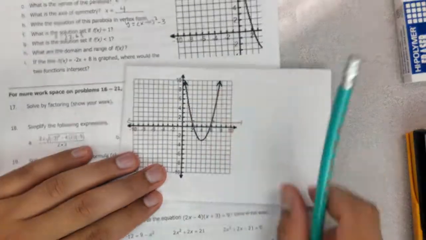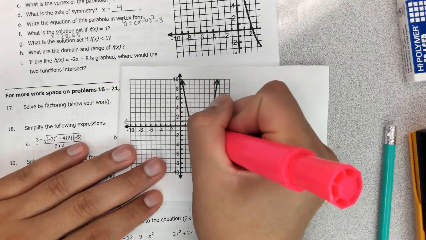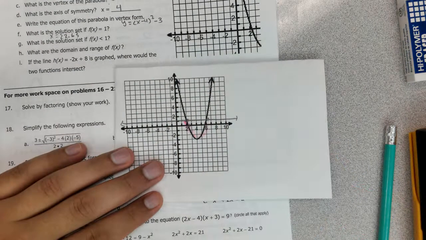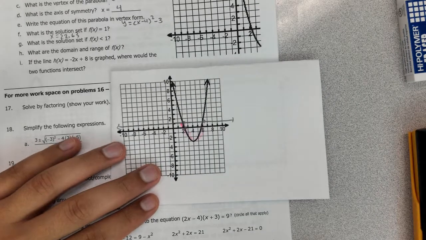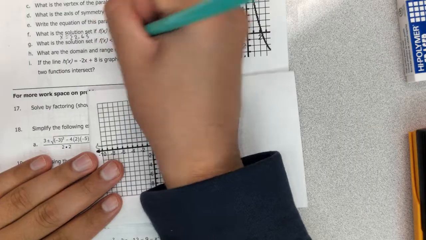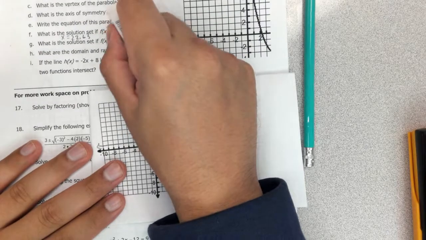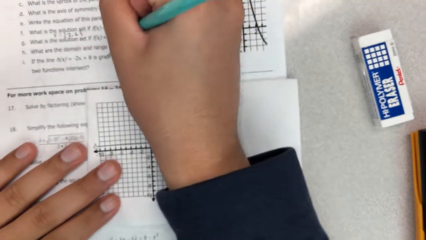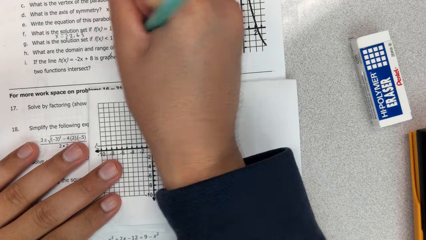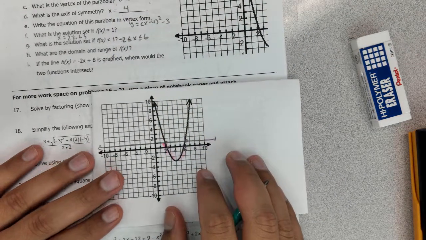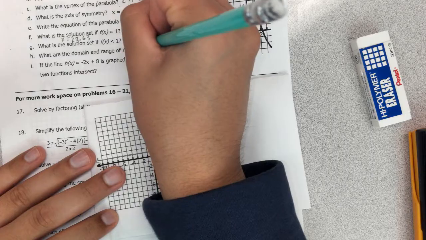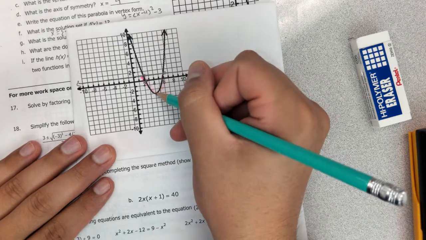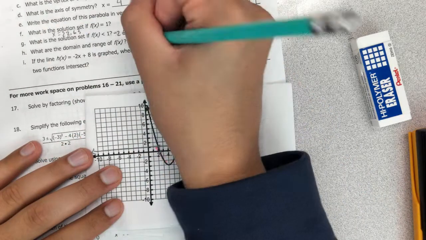And then when it's less than 1, it would represent this bottom portion. So this would be 2 is less than or equal to x, less than or equal to 6. And then what is the domain and range? Domain should always be negative infinity to infinity for quadratics. Then for the range here, we start at negative 3 and keep going up to infinity.